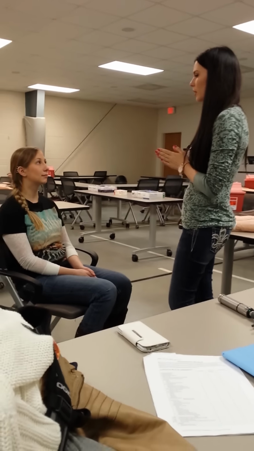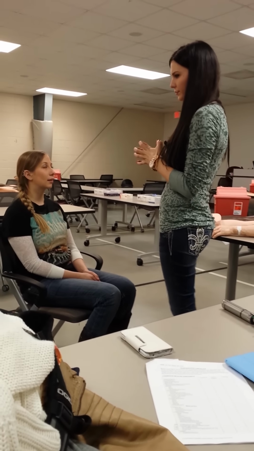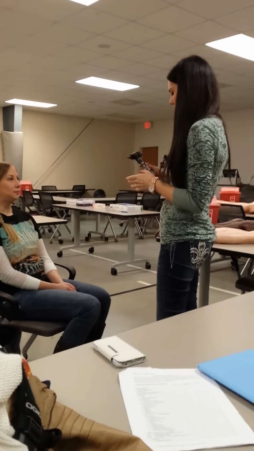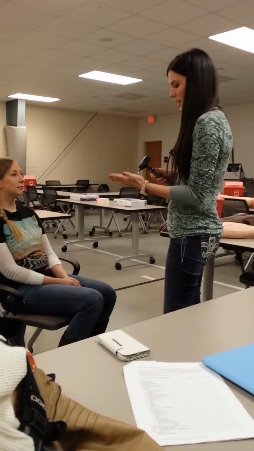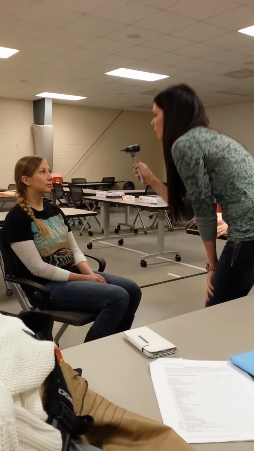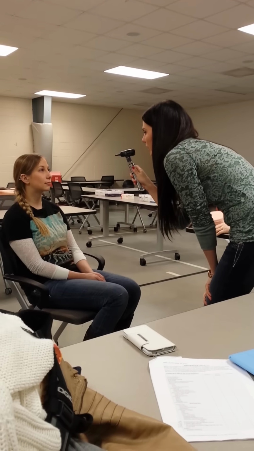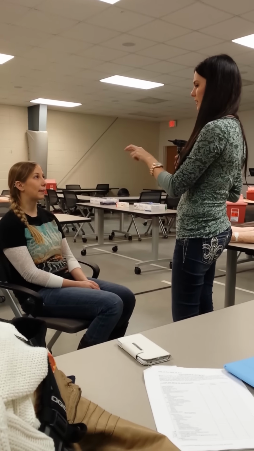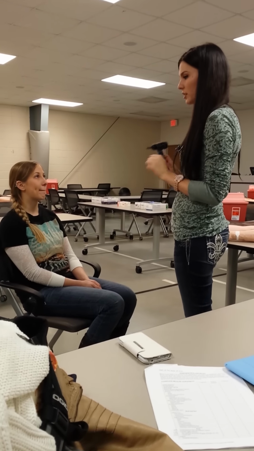Next we can do the corneal light reflex. So on this one we will shine a light into her eyes. Make sure it's on. And what we're looking for here is to make sure that the light reflects off of each cornea at the same spot in her eyes, in which they do.